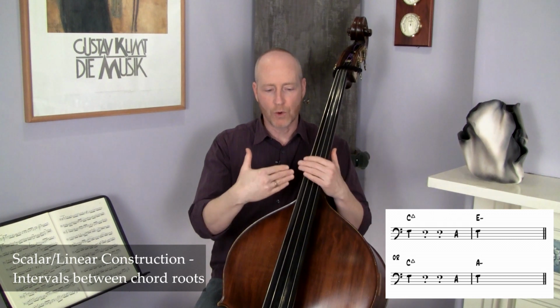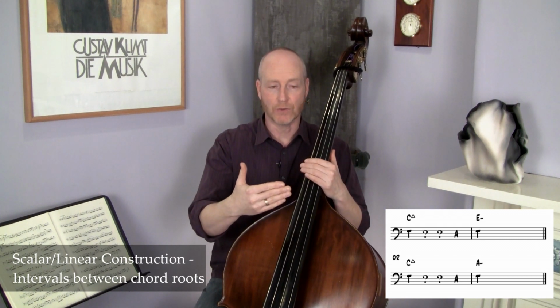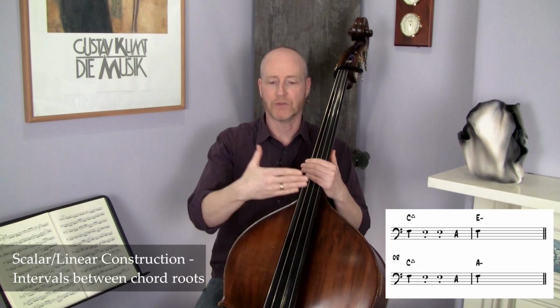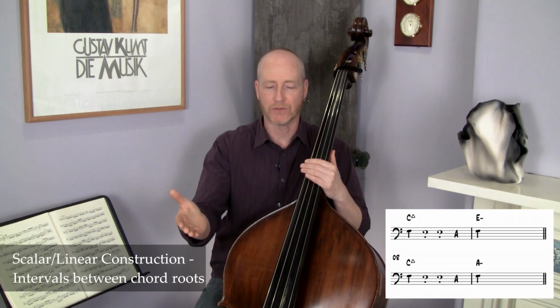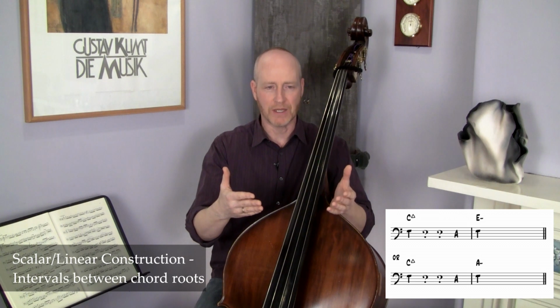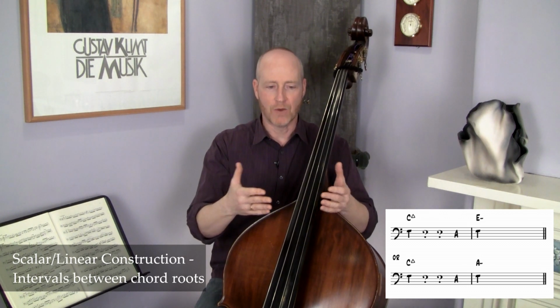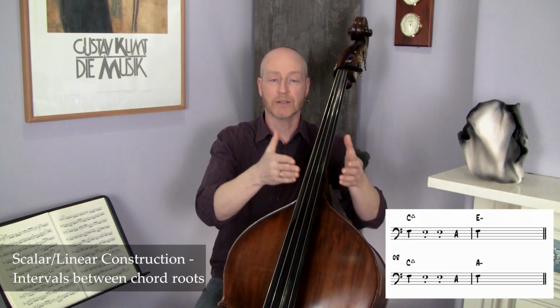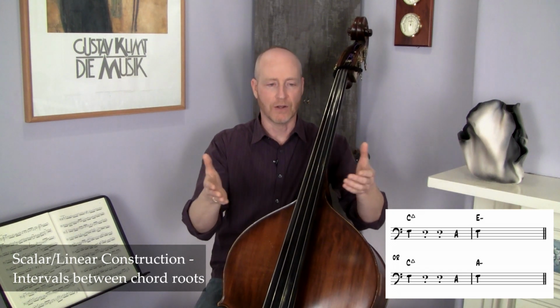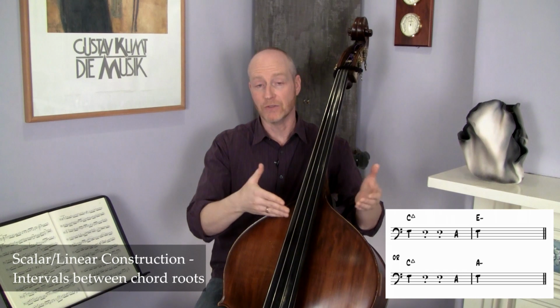But still, if you were walking up or down a scale in order to connect those chord roots, you would pass your next target before you got to beat 1 of the next measure. And so you also have to think, how am I going to make this work? How am I going to get to the right place at the right time while still playing steps rather than largely skips in between these two chord roots?